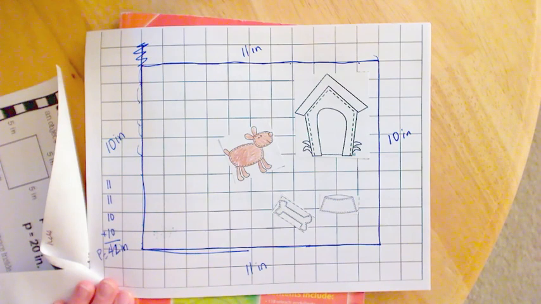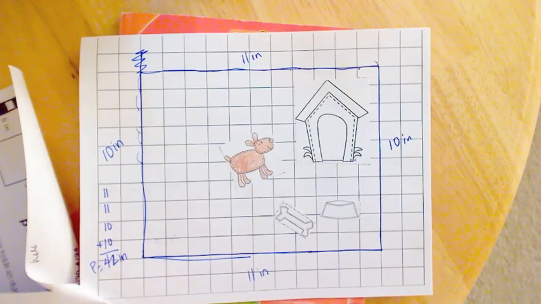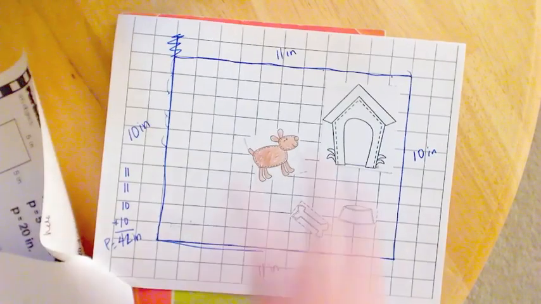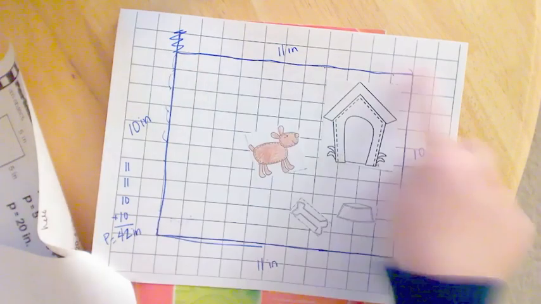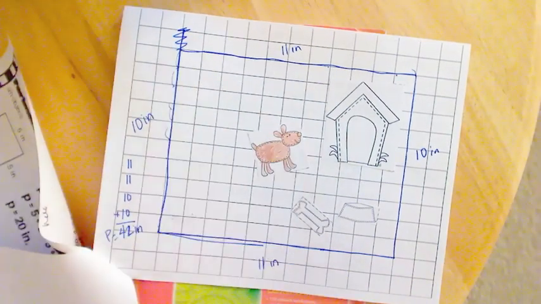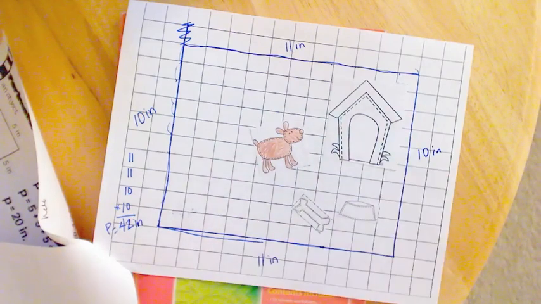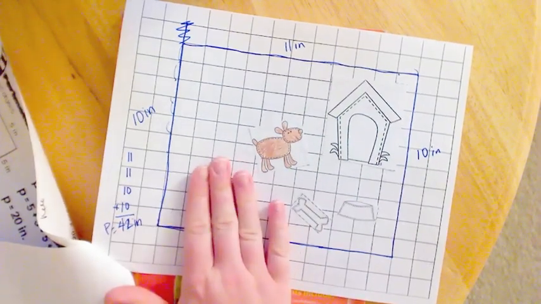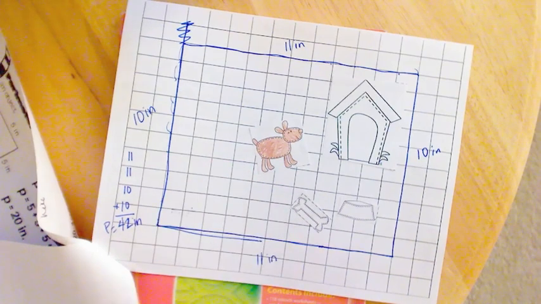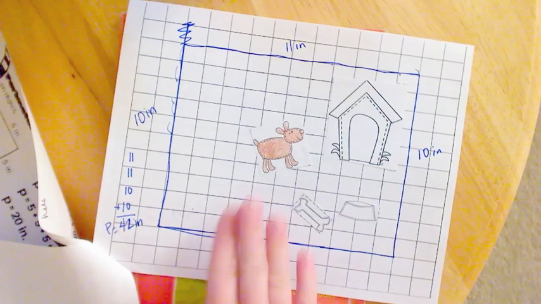Now today we're talking about area, which is the space inside. So we did the fence around it, that's perimeter, but area is all of these squares on the inside. So if I wanted to put some grass down for Fluffy so that she could run around and have something other than just dirt to run on, how much grass would I need?